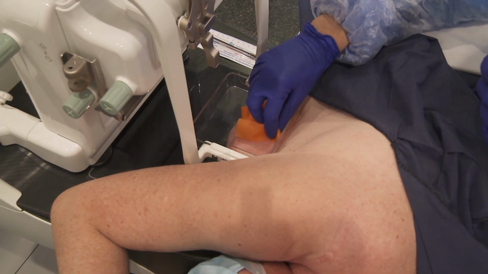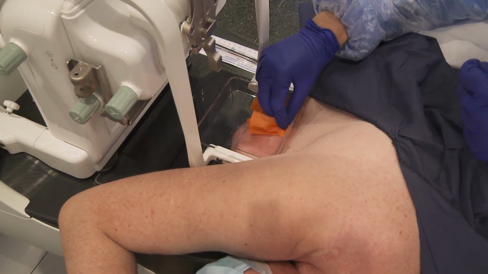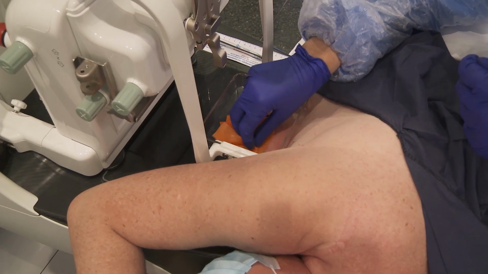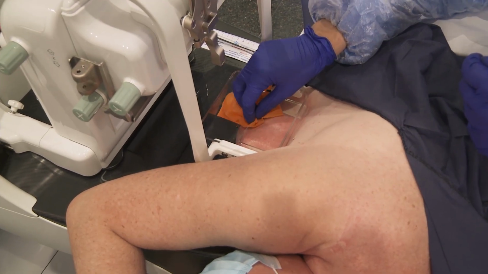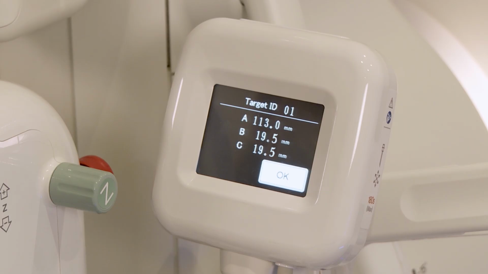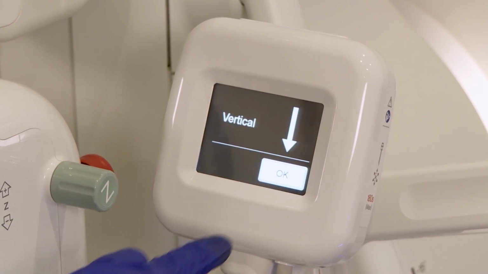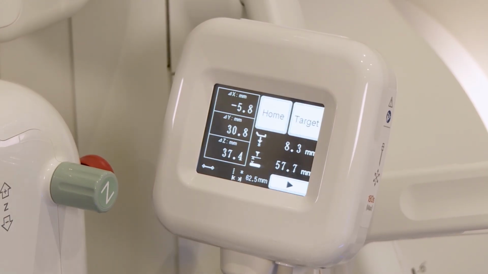Select the EnCor 113 full notch 10G needle and confirm needle values. Click the Send button to send coordinates and needle characteristics to the biopsy positioner. Proceed with skin disinfection. The operation panel shows the target ID and needle characteristics. Press OK to confirm. Press OK to confirm vertical approach.